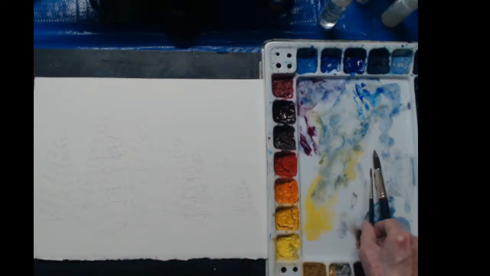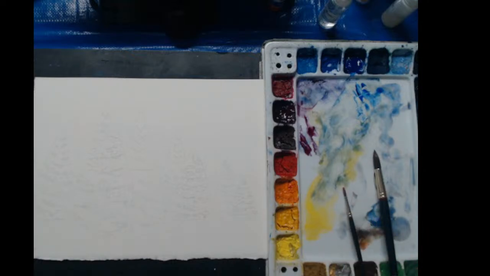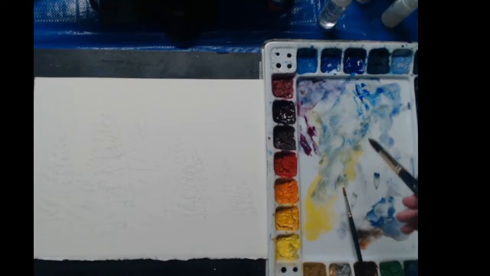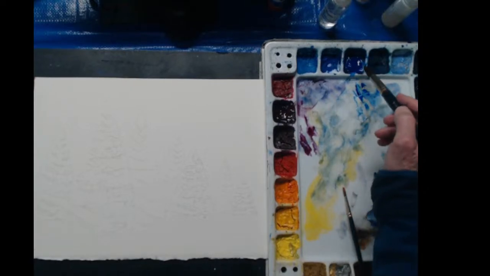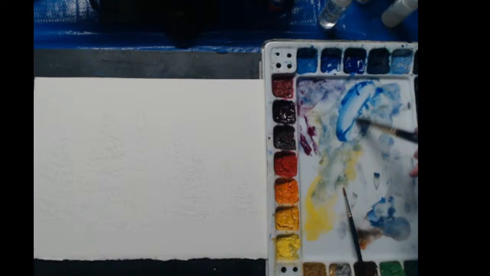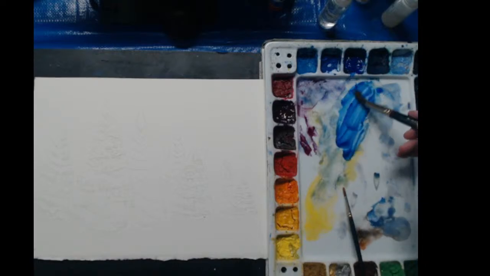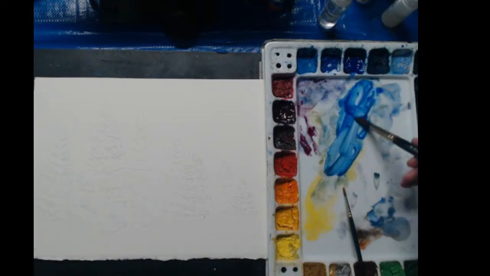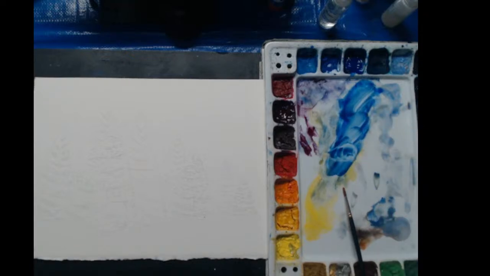The first thing I'm going to do is mix up some color. I'm going to mix up my own greens. So I'm going to wet the palette with a little bit of water. I'm going to use a little bit of ultramarine blue. Start off with that. Rinse out the brush.